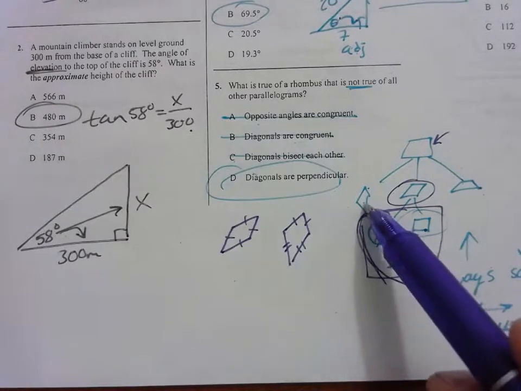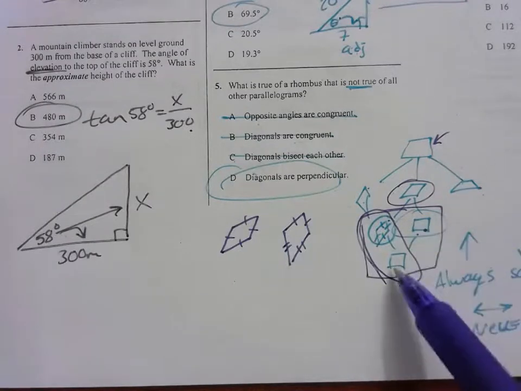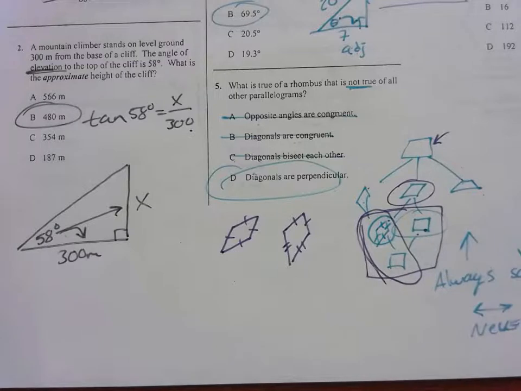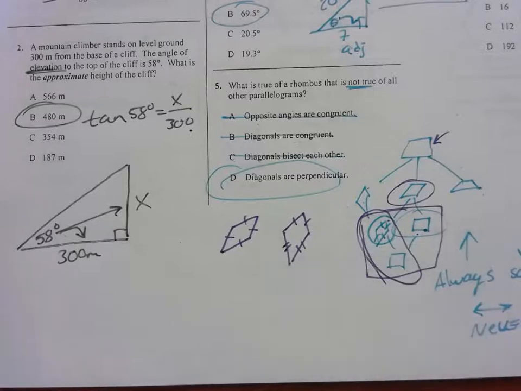Diagonals are also perpendicular in a kite. And congruent would be rectangle and square, and an isosceles trapezoid. The lines, are they congruent? The 2 lines? Yes. This is telling you these 2 are congruent, and then these 2 are congruent.